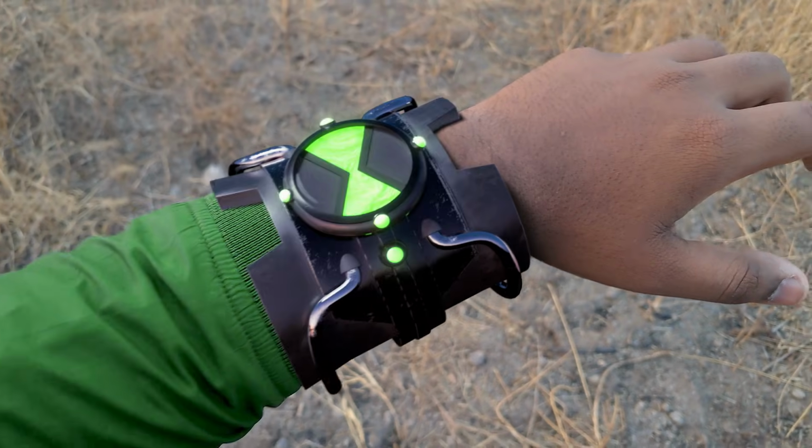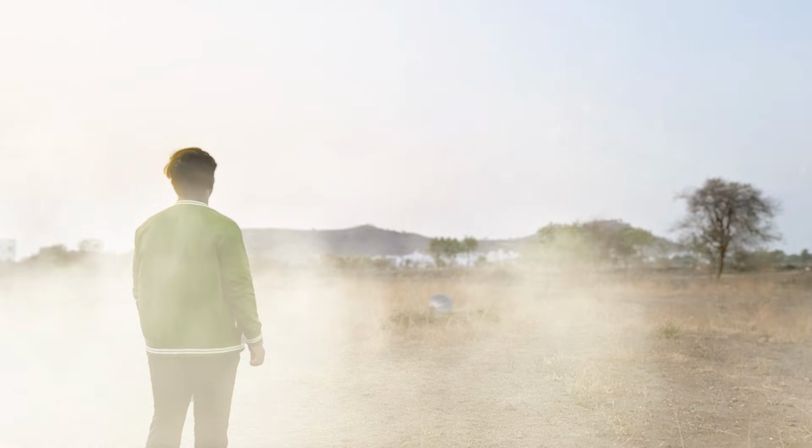So I transformed myself into Ben 10 using VFX and CGI, and if you wanna know how I did it, then watch the whole video. There are total 10 shots in this sequence which I'm gonna make, so let's start with the modeling.